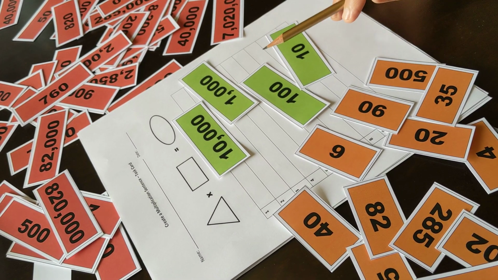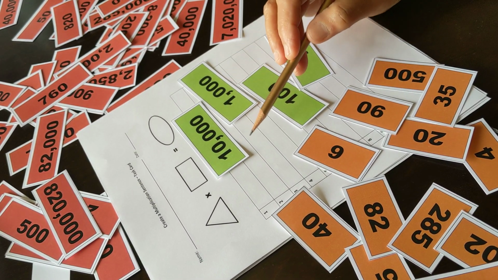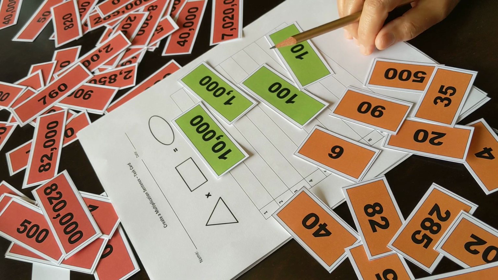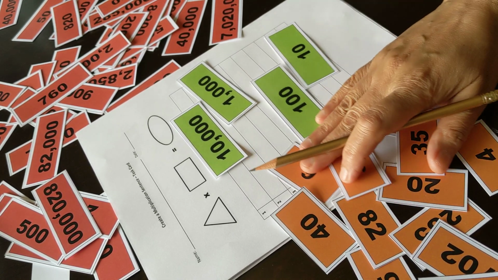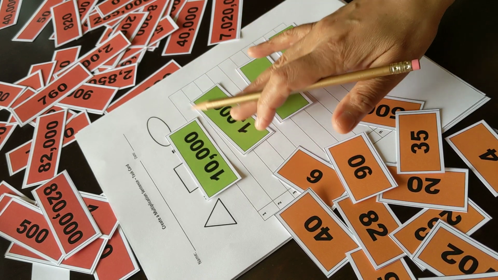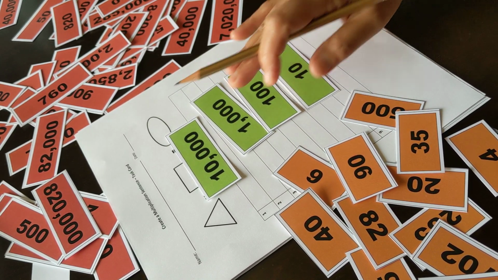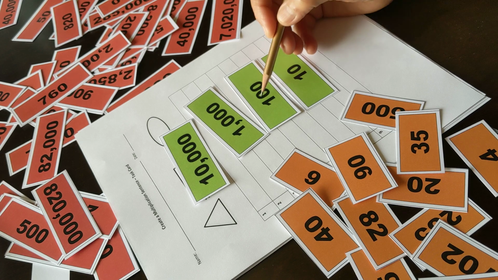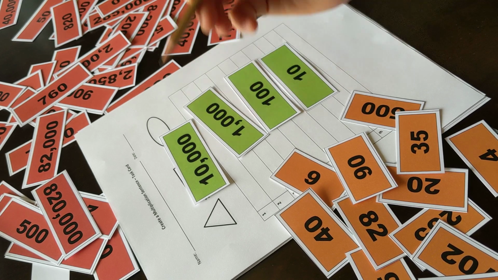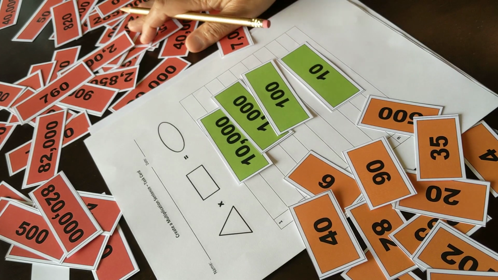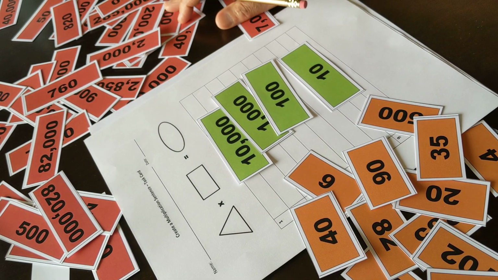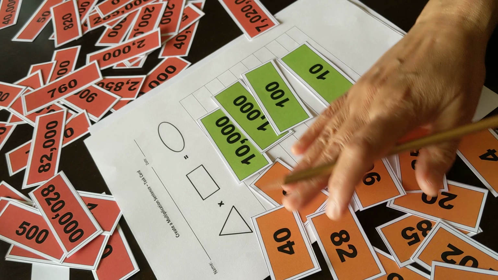Students show their understanding of multiplying across zeros in this activity. Here are the cards. The orange ones are the number cards, and the green ones are only 4 of them: multiply by 10, multiply by 100, multiply by 1000, and multiply by 10,000. And these are the answers, the products for when you multiply the orange and the green card.